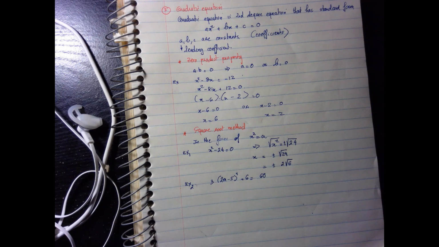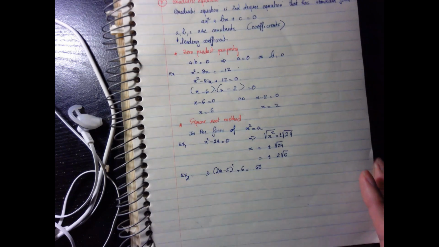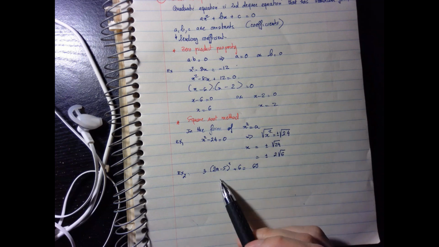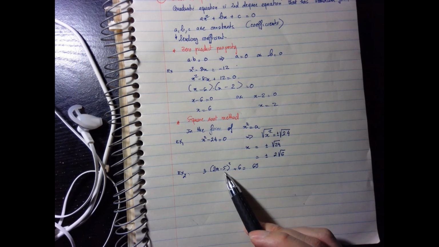But again, I can manipulate it somehow, and I see that over here I can consider this as x. So if I remove the 6 and I remove the 3, then it might give me the form x squared equal a.